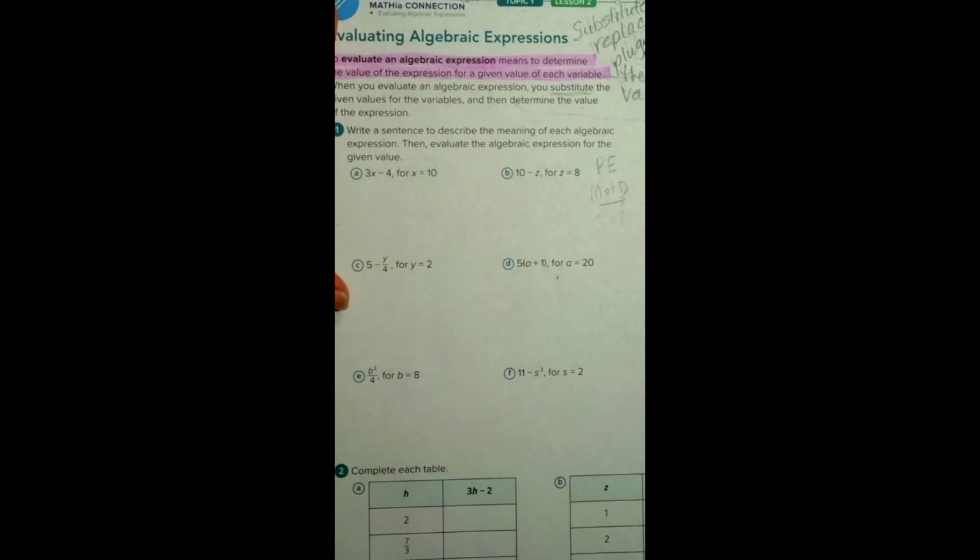Okay, let me zoom in on this one. And remember our order of operations. We're going to do parentheses, exponents, multiplication or division, addition or subtraction. And those are in order from left to right.